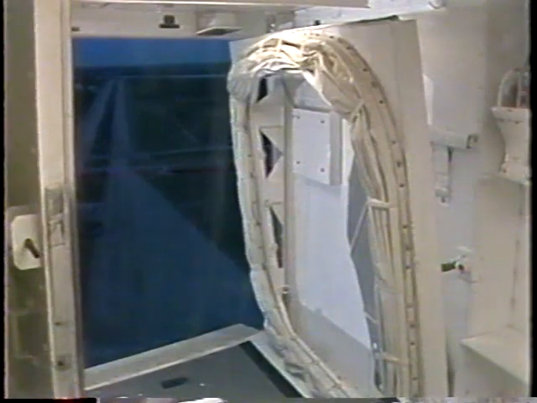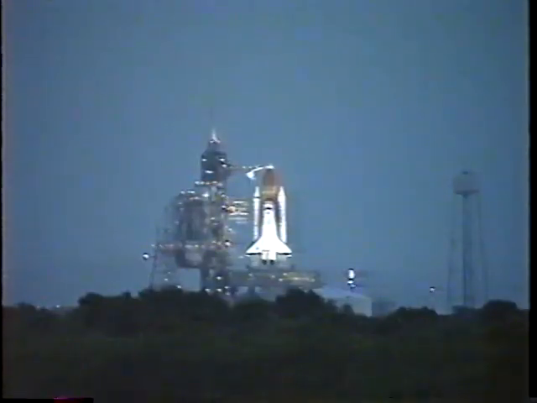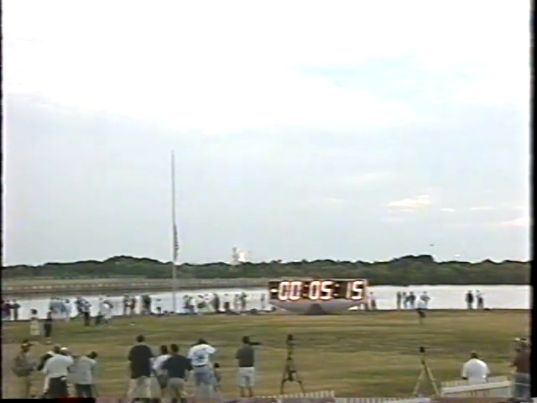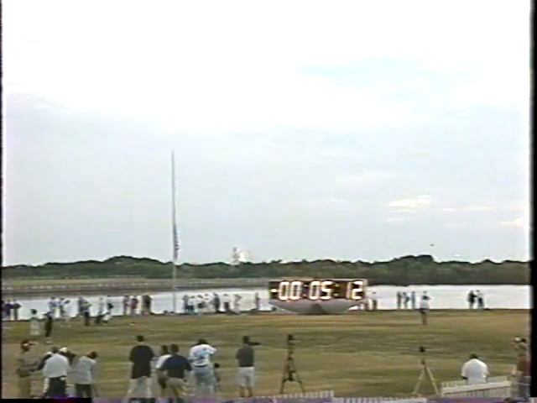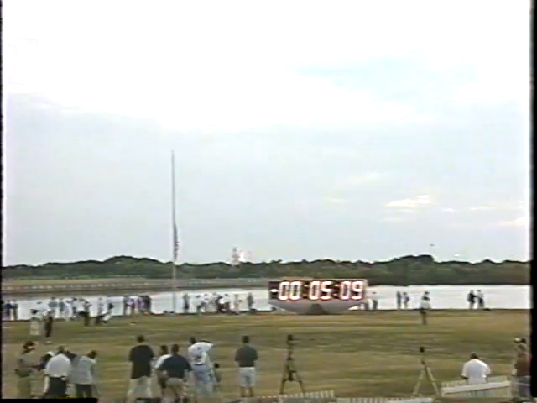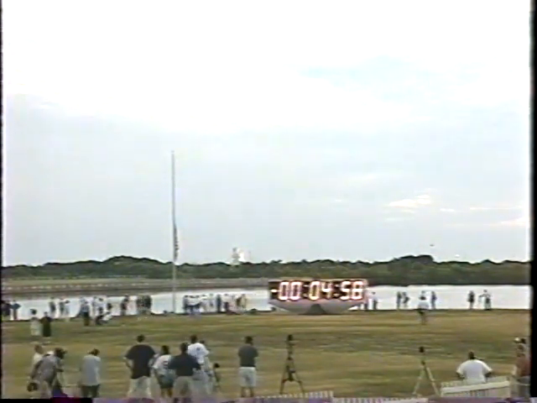Preparing now to start the onboard recorders, flight data recorders. And all flight recorders here in the firing room are now going. Standing by to start the auxiliary power units at 5 minutes. TLS, let's go for orbiter APU start.